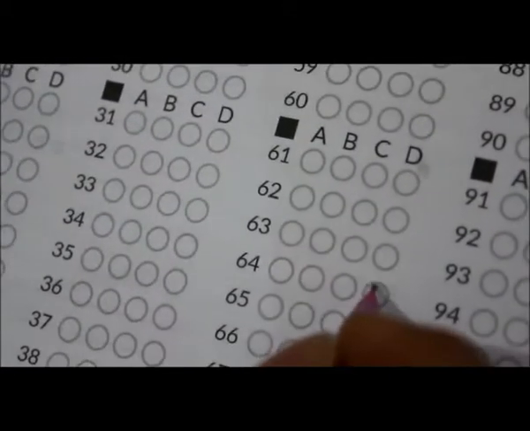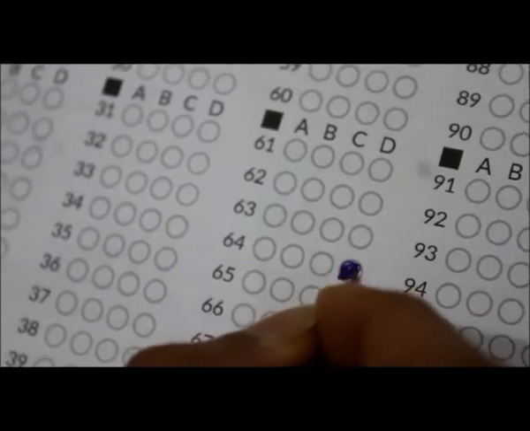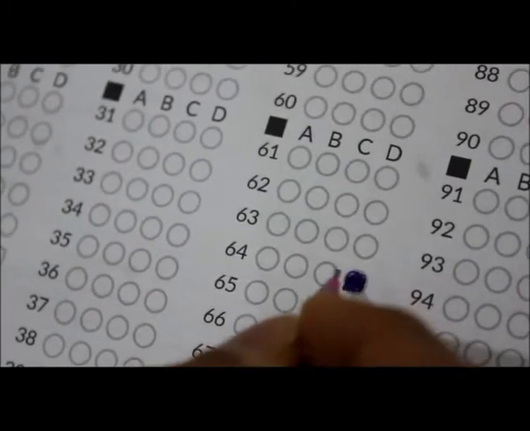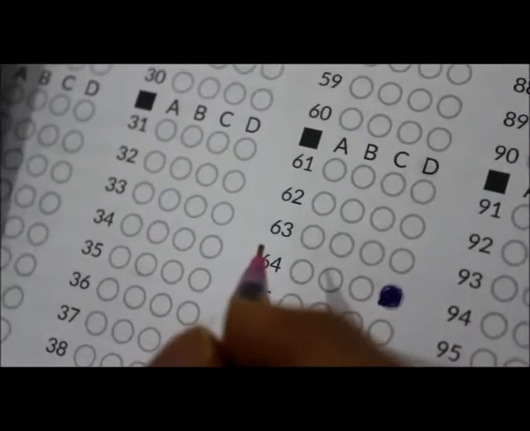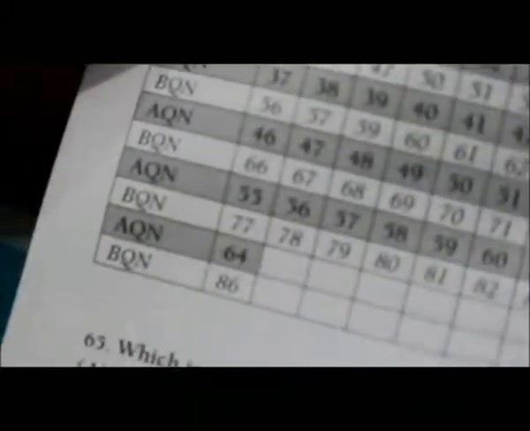Okay. So suppose the 64th question answer is D, for example, it may not be right. Okay. Now the whole confusion is over. You don't have to worry much now, because all other questions, question number 65 till question number 85.